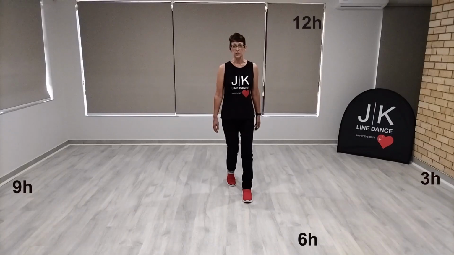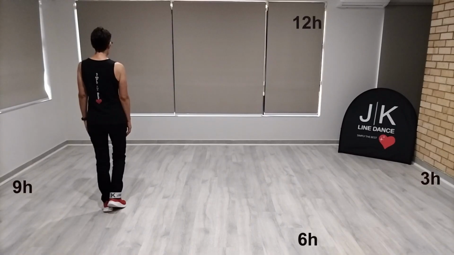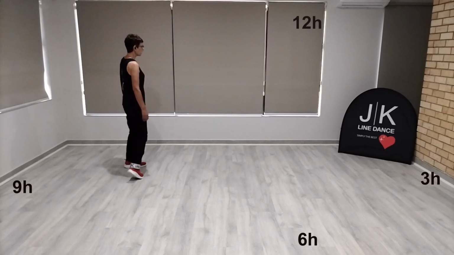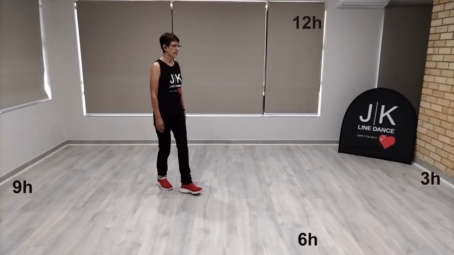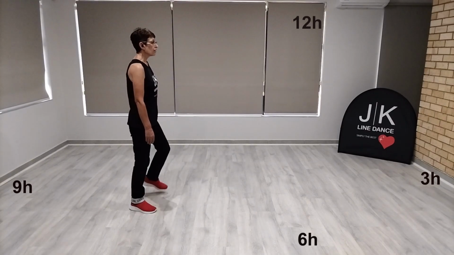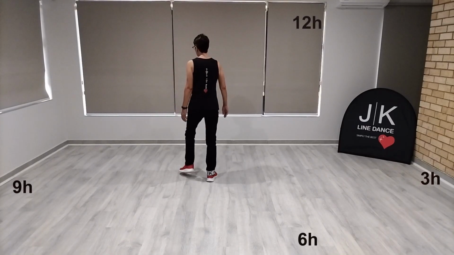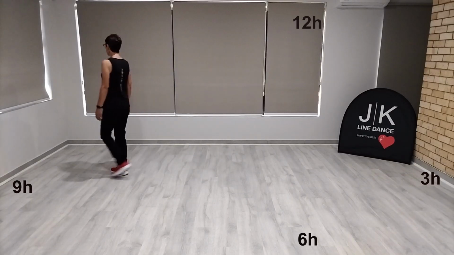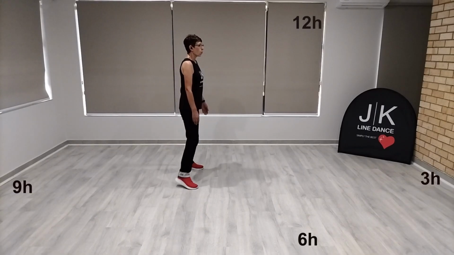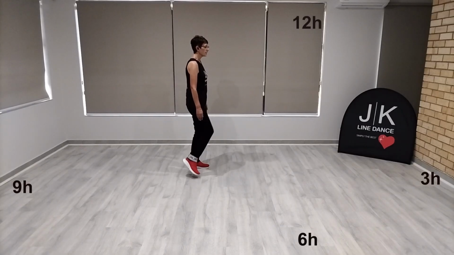The count starting from the beginning. Weight on the left, section 1, 1, 2, 3, and 4, 5, 6, 7, and 8. Section 2, 1, 2, 3, 4, 5, 6, 7, 8. Section 3, 1, 2, 3, and 4, 5, 6, 7, and 8. Section 4, 1, 2, 3, 4, 5, 6, 7, 8.